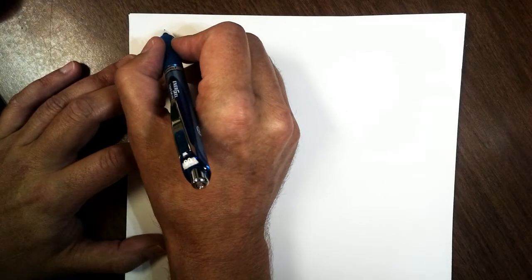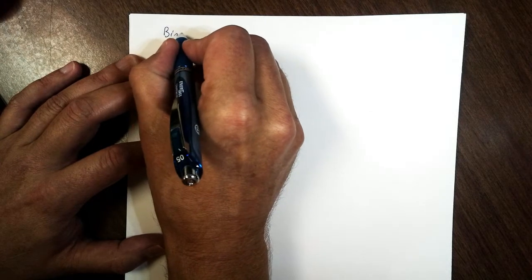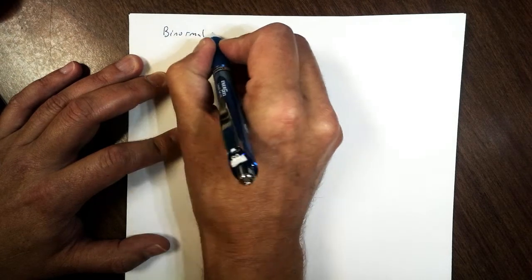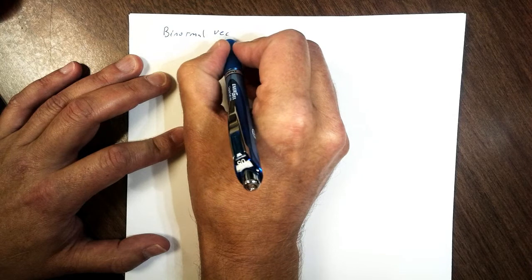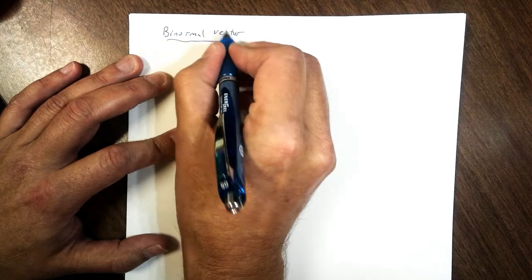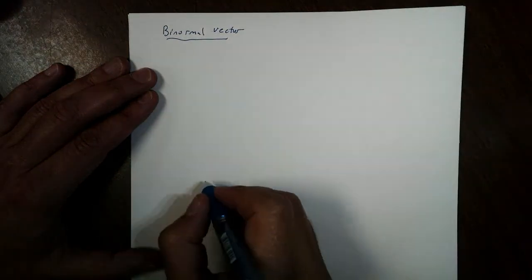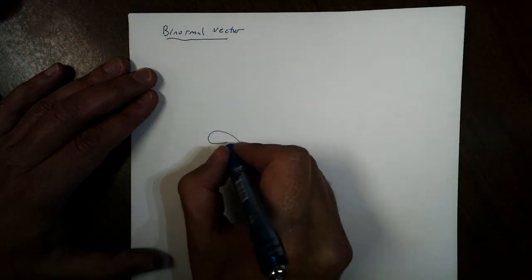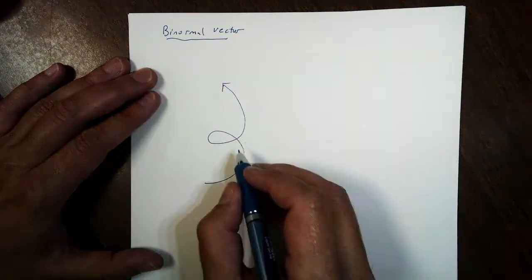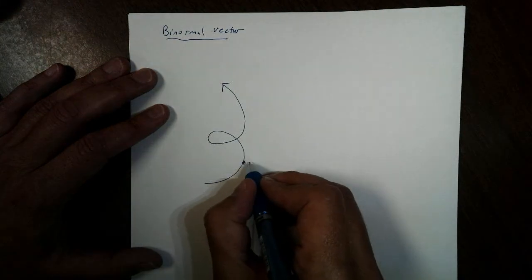Hi, today we're going to take a look at something that we call the binormal force, or vector. And to kind of get an image of this, imagine you're in a car and you're driving up a spiraled ramp, or you're just driving up a ramp right here. And you're in a car right here. So there's my little car.